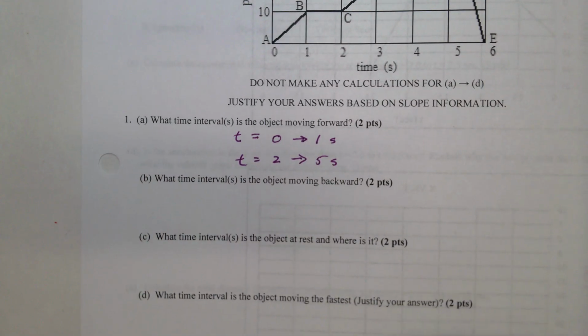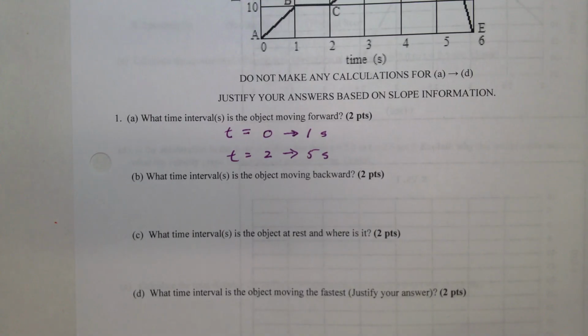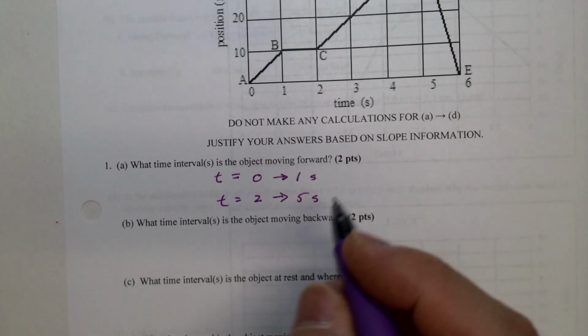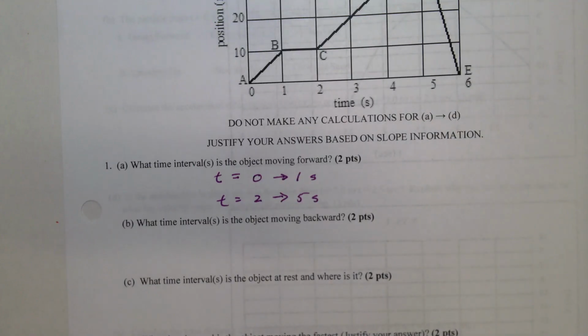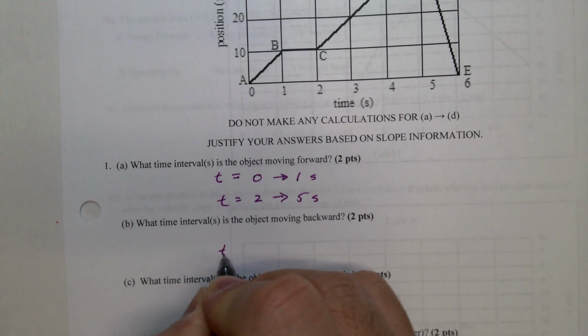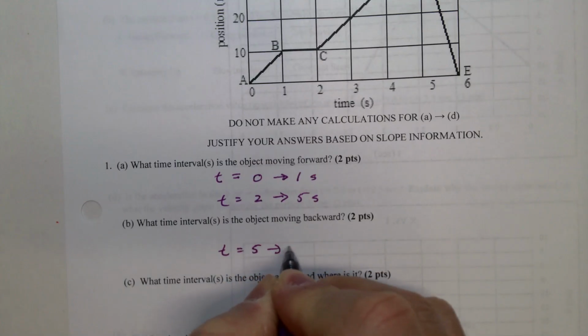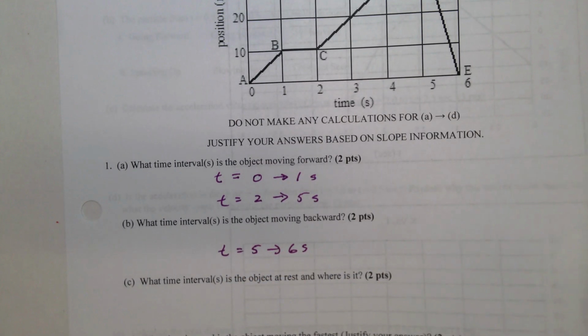For part B, what time interval or intervals is the object moving backwards? There's only one time, and that's 5 to 6. So when t is equal to 5 to 6 seconds is when it's moving backwards.